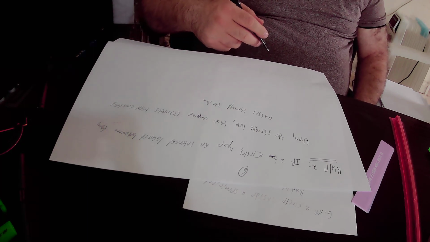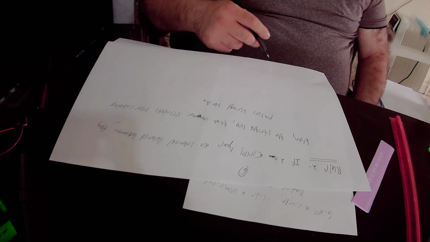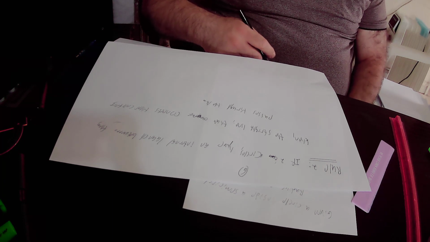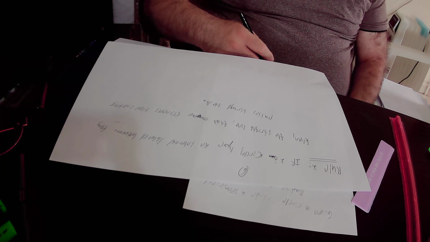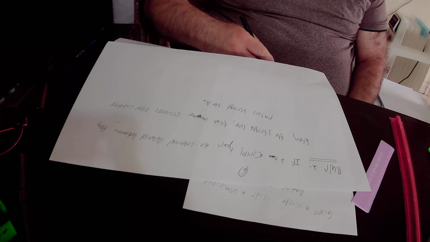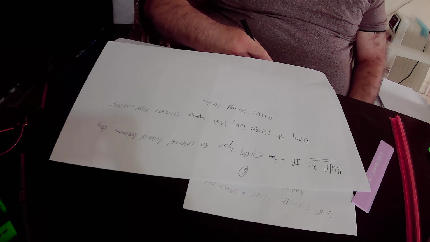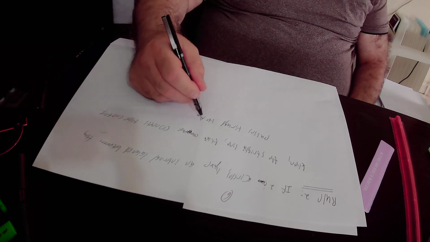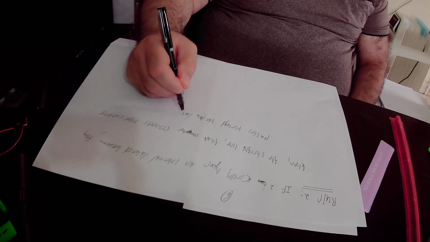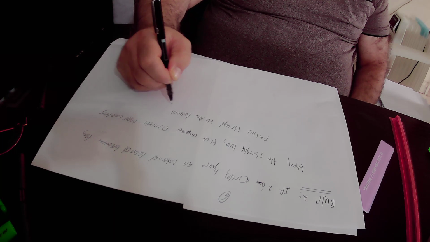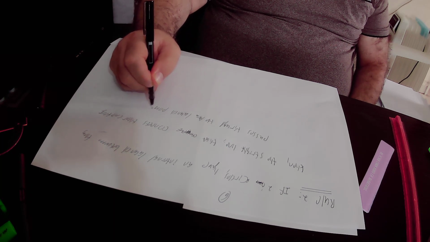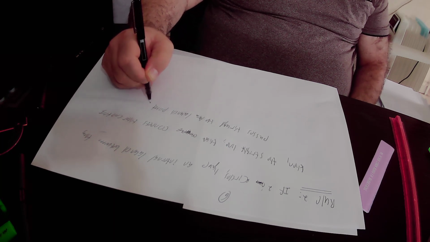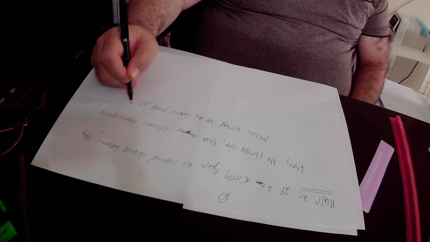Again, if two circles have an internal touching between them, then the straight line that connects their centers passes through the touching point of the two circles.